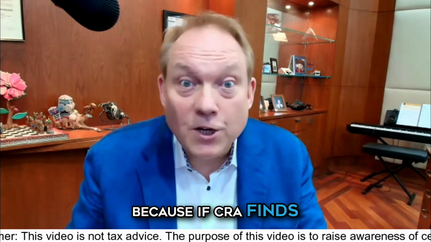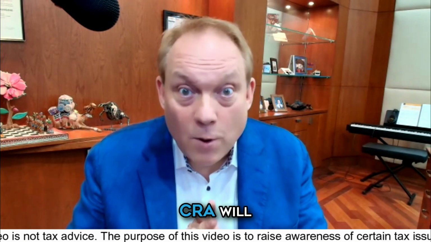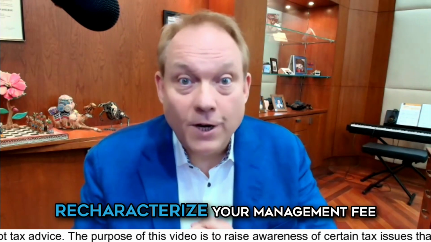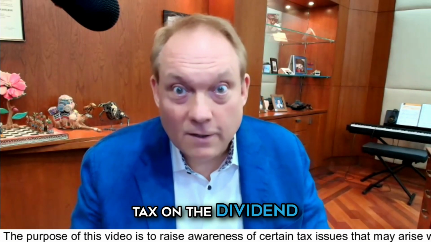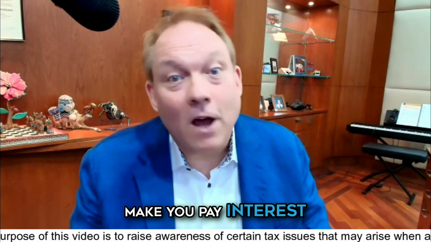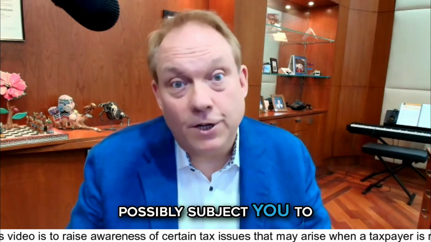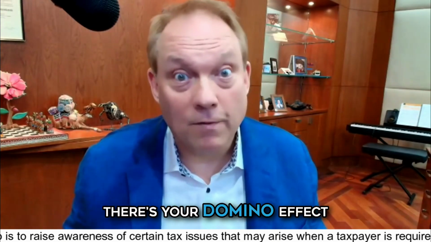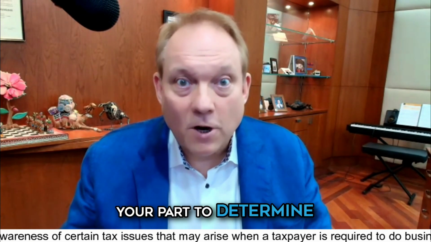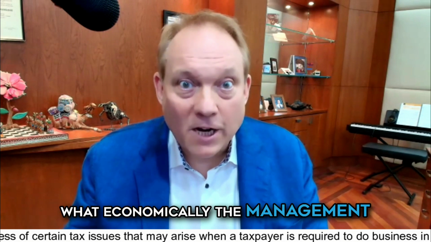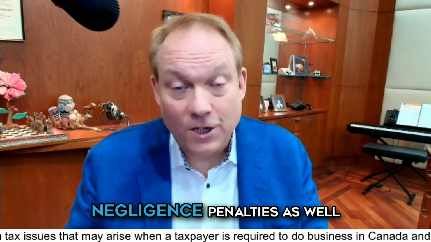Because if CRA finds your management fee unreasonable pursuant to Section 67, CRA will, number one, recharacterize your management fee as a dividend. Number two, make you pay withholding tax on the dividend. Number three, make you pay interest on the late withholding tax on the dividend. And number four, possibly subject you to transfer pricing penalties. There's your domino effect. Now, where very little effort was put forth on your part to determine what economically the management fee actually was, CRA is likely to assess you with gross negligence penalties as well.